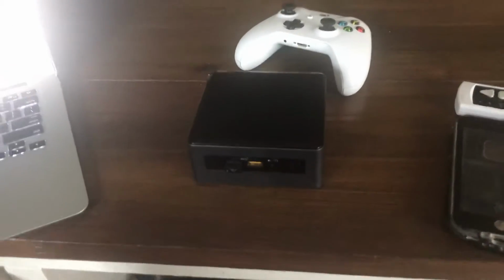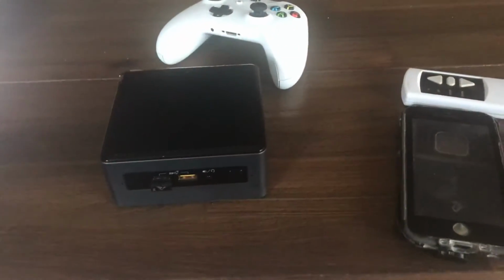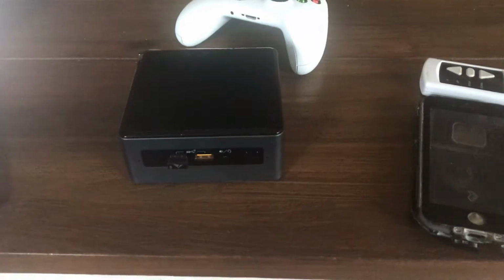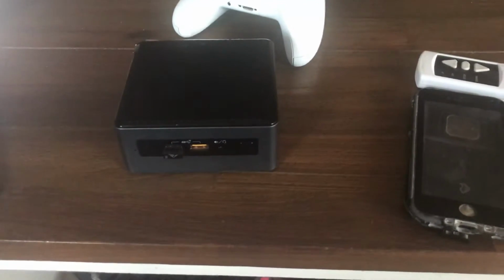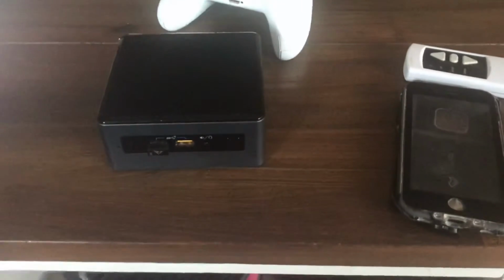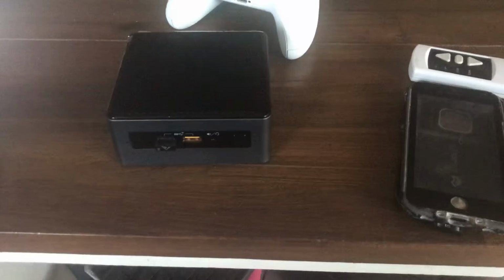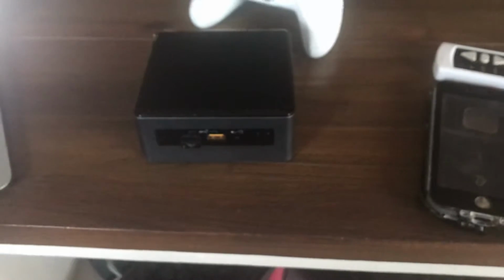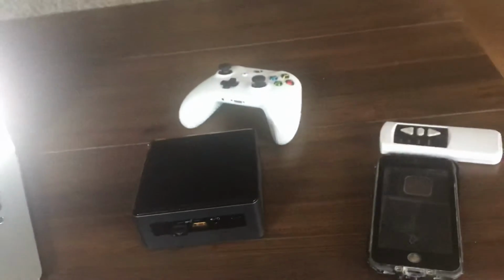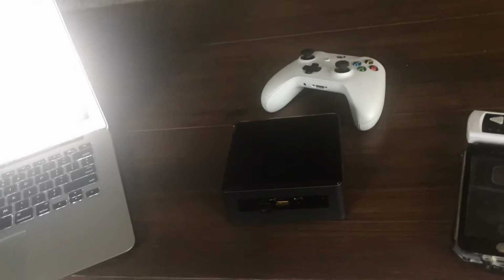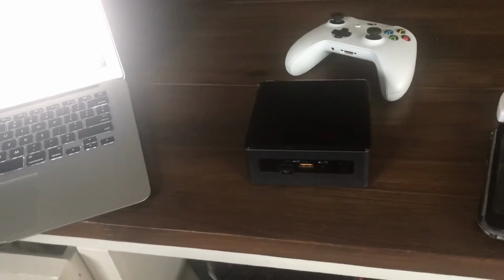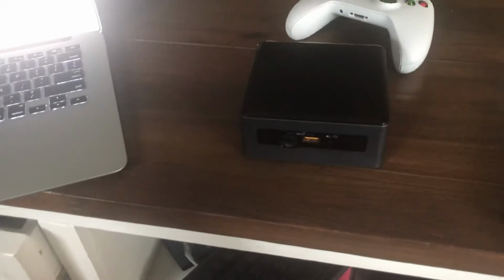But what I'm thinking of doing in the future is getting an SSD 2.5 converter, which lets you plug your M.2 drive in instead of a normal SSD, because they are faster.